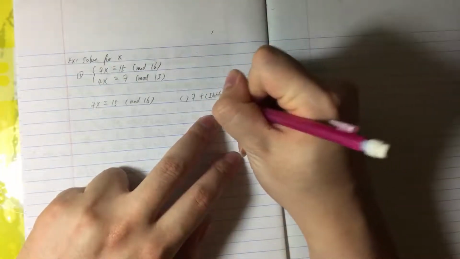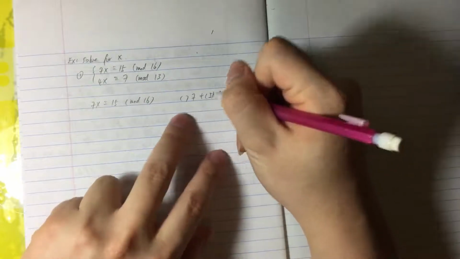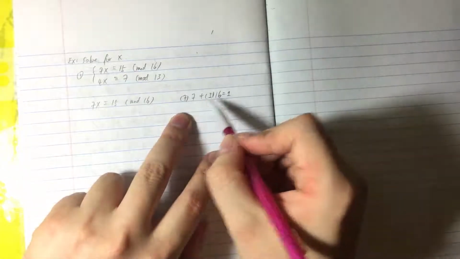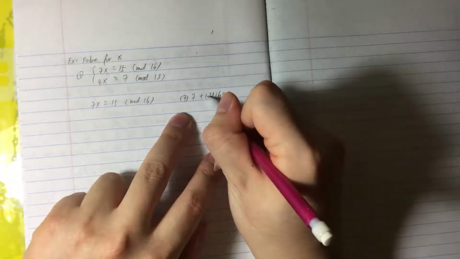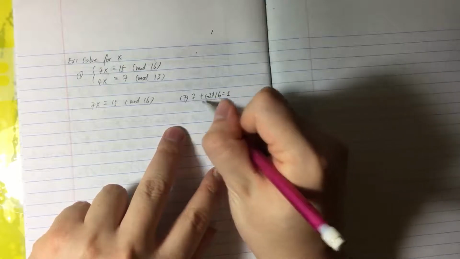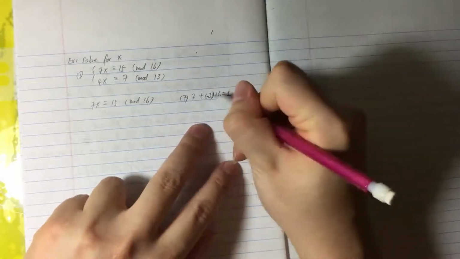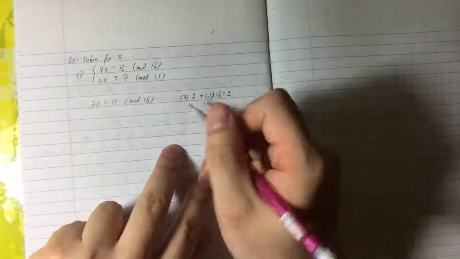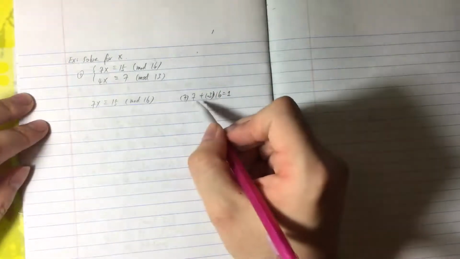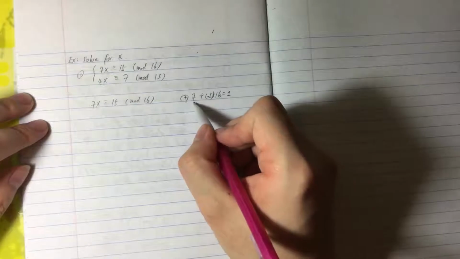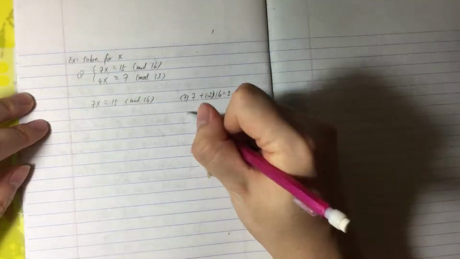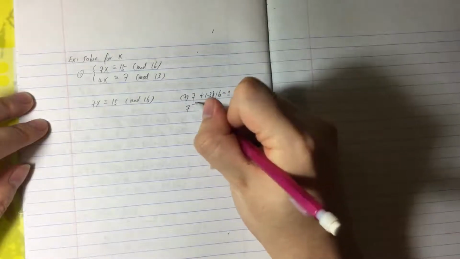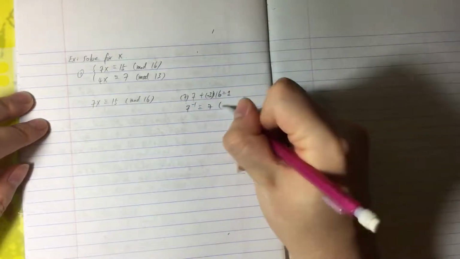If I take 3 times 16, we have 48. If I take 7 times 7, I have 49. We know that 49 minus 48 is 1, so I put negative 3 here: 7 times 7 plus negative 3 times 16 is 1. Once I can find such integers, the number in front of 7 is the inverse of 7 mod 16. So the inverse of 7 is 7 mod 16.